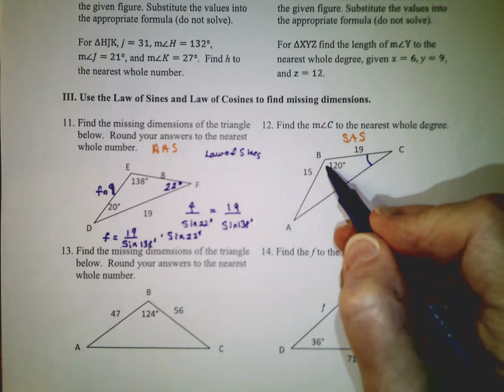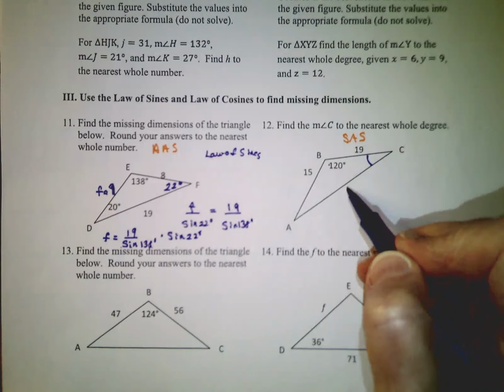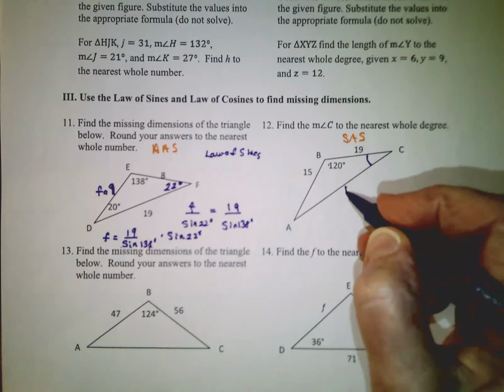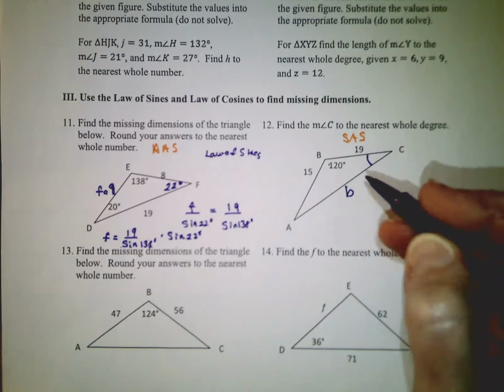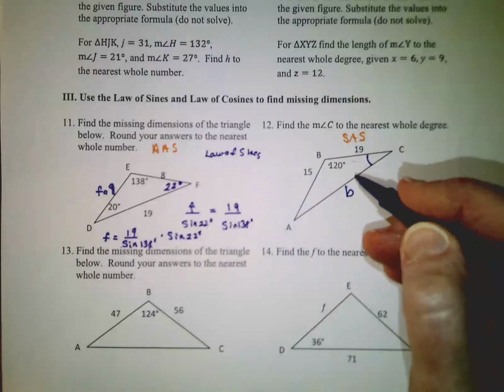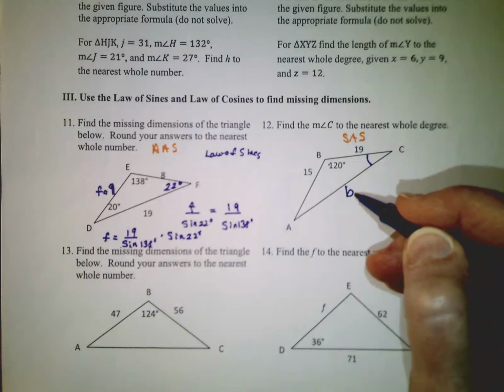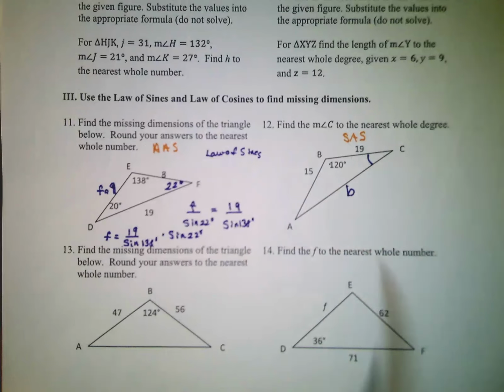And go for the side that's across from angle B. Try to find side B. So now we have 120 degrees is the angle opposite side B. We have the lengths of the other two sides.